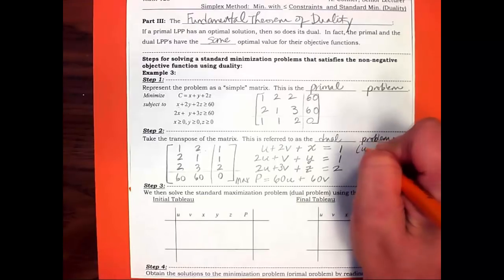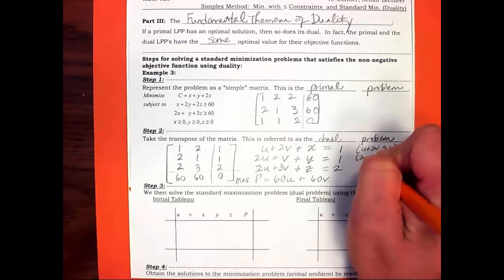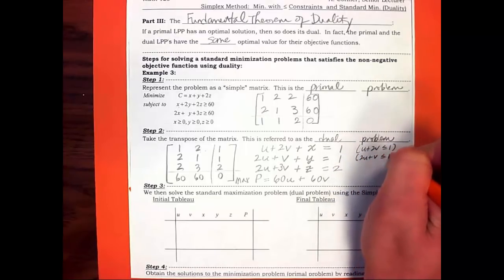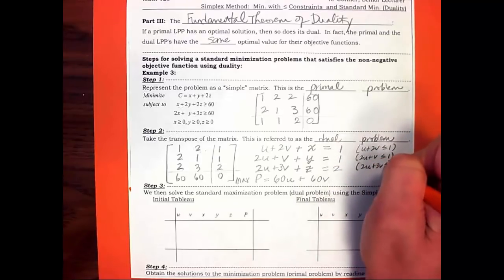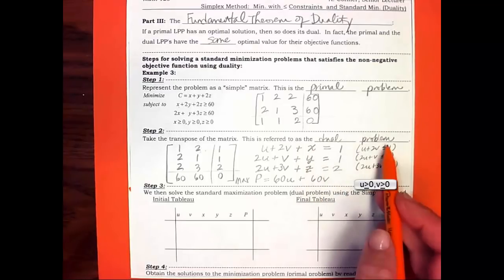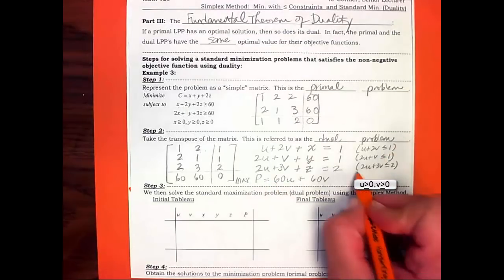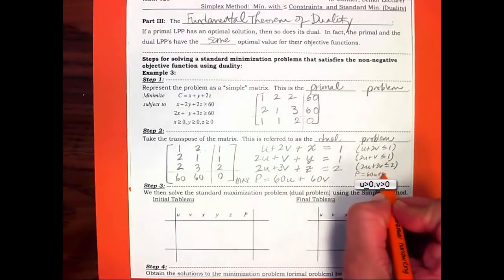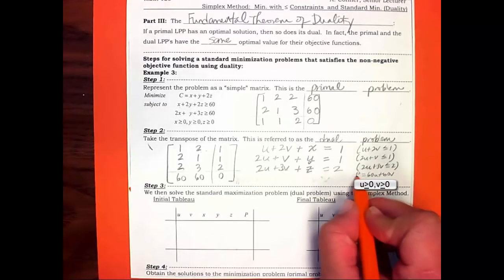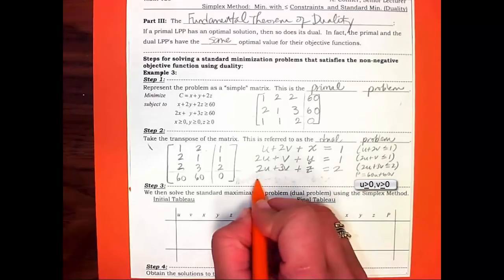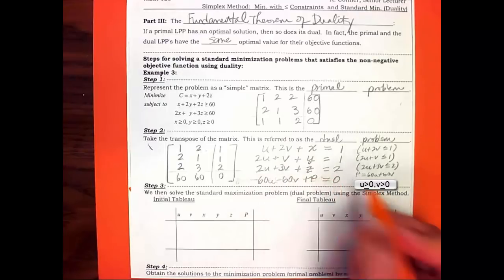This would have been the constraint u plus 2v is less than or equal to 1 from the maximum. This would have been 2u plus v is less than or equal to 1, and this would have been 2u plus 3v is less than or equal to 2. So we added in those slack variables to turn the less than or equal to into equals. Let's put that over here as well, 60u plus 60v. Let's move this equation around so that it's in the right form. Remember, the p has to stay put. We want to move the other two terms to the other side, so minus 60u minus 60v plus p is equal to 0.